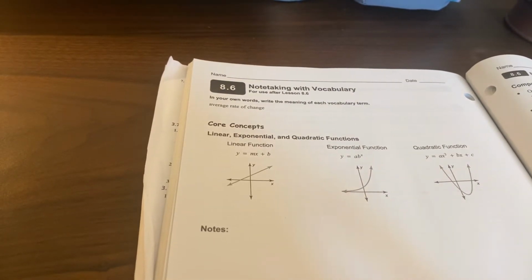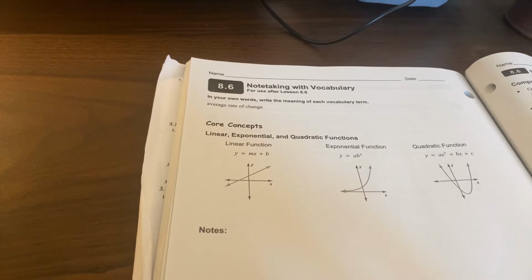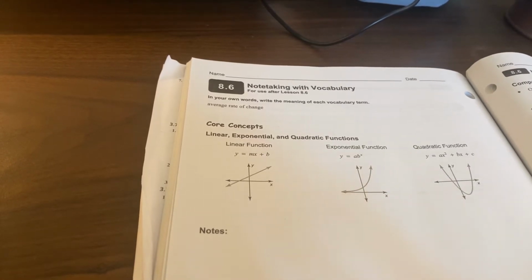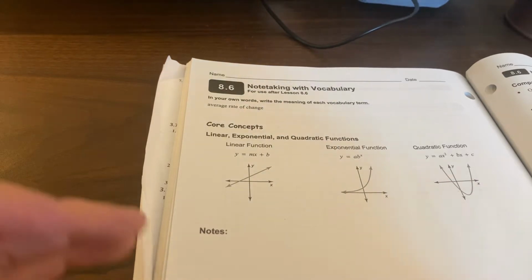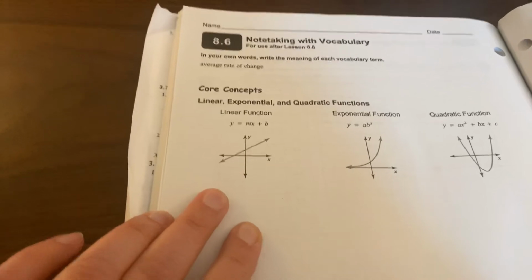Today I want to talk to you about linear, exponential, and quadratic functions. Basically, it's all about determining whether or not a set of data fits one of these particular models better than the other. So let's just refresh our memories here.